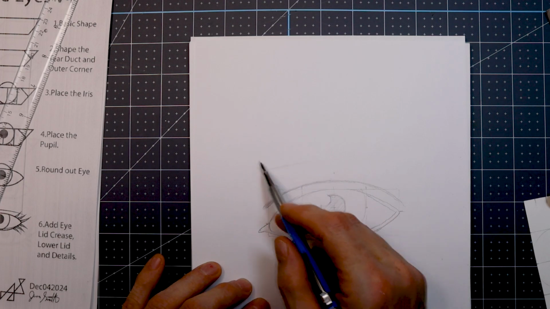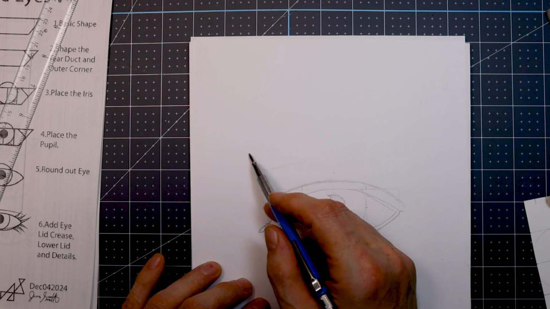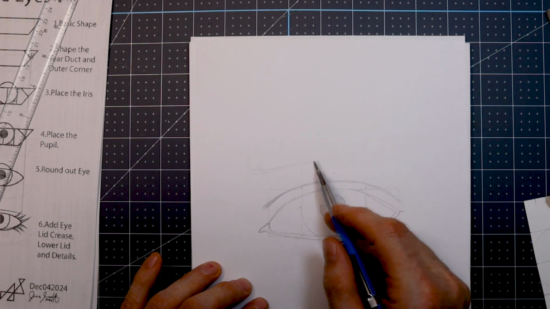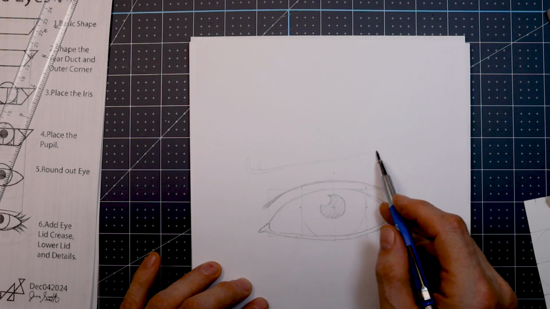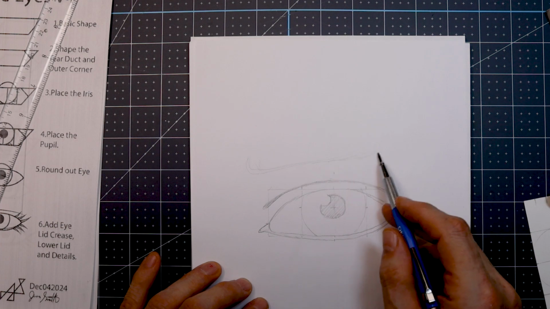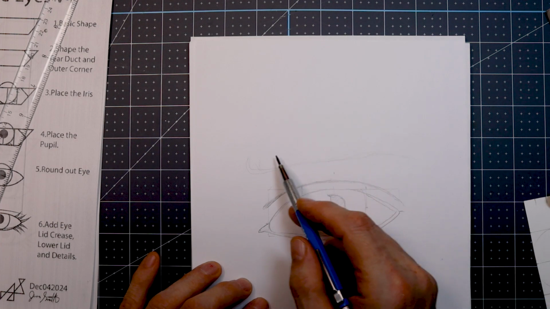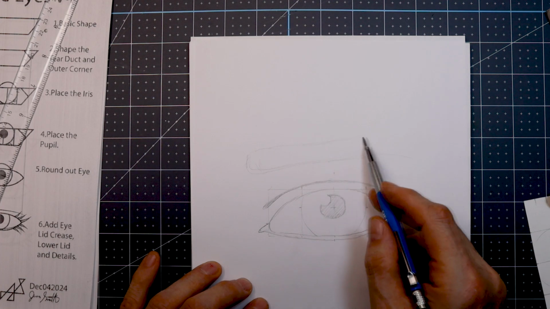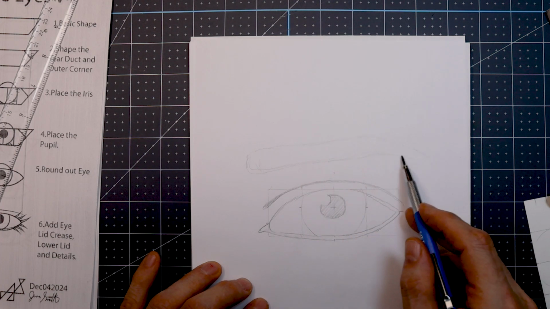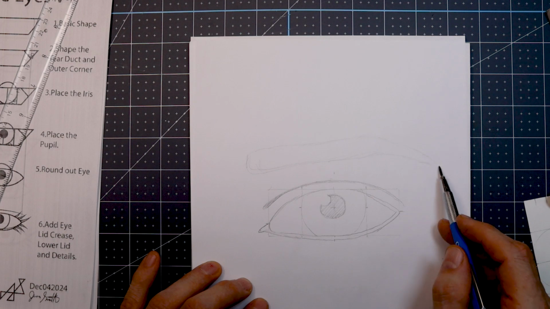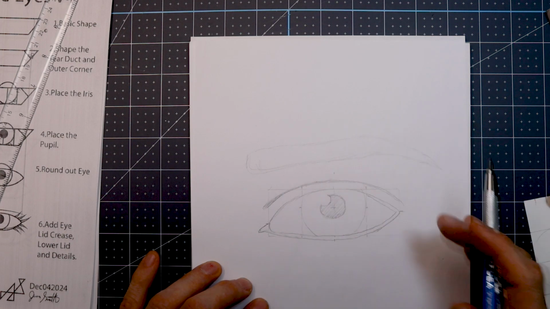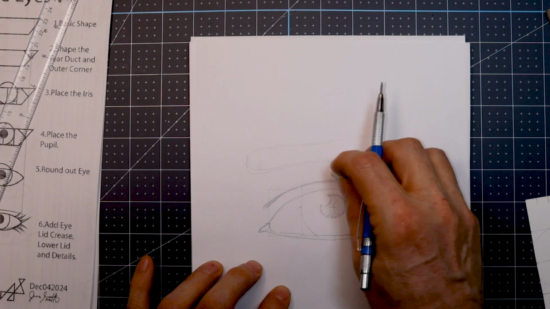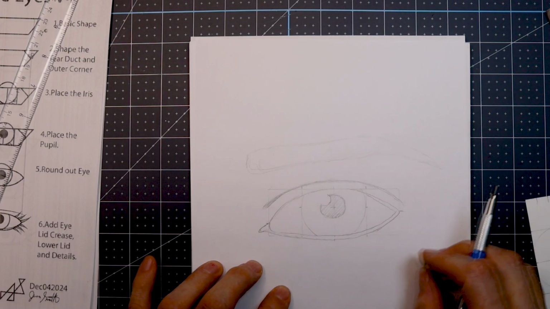And now I'm just going to block in roughly where I think the eyebrow might be. Eyebrows are not too far above the eyelid. I'm doing mine with a reasonably wide space, but not too wide. And sometimes they're even very, very close to the crease in the eyelid. So you can use reference and make a decision how high you want the eyebrow above the eyelid crease.